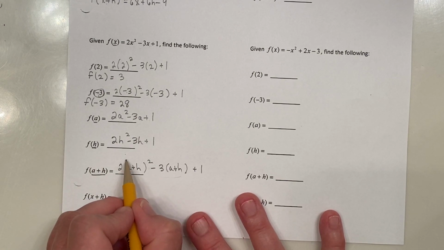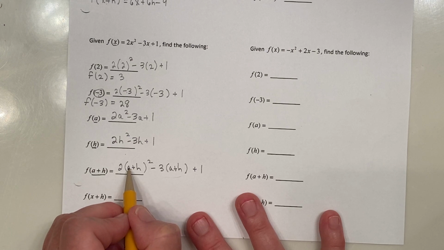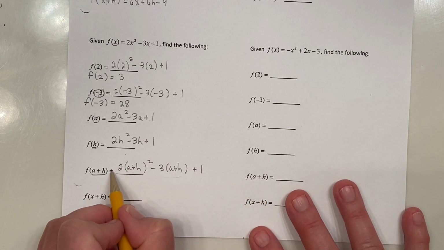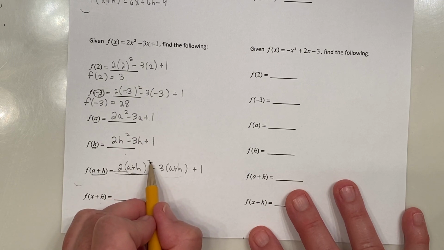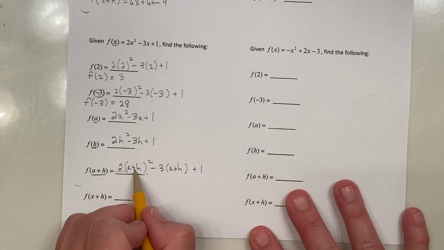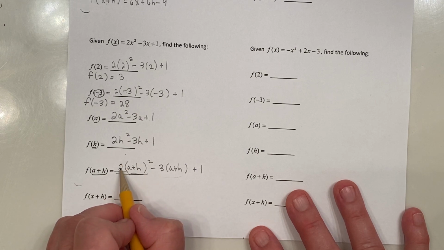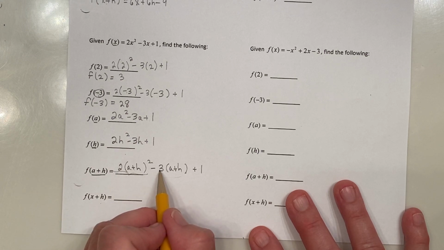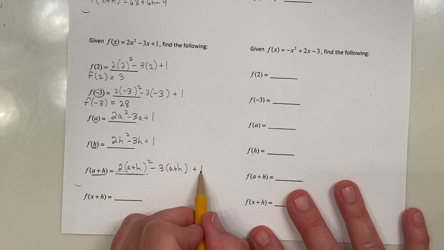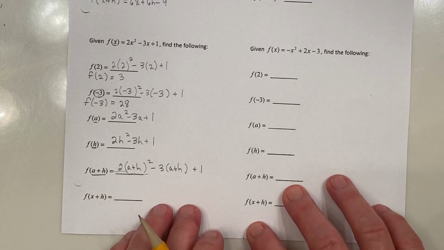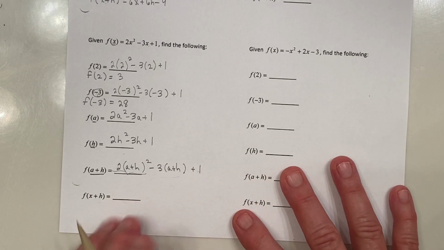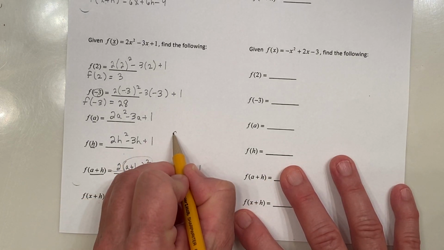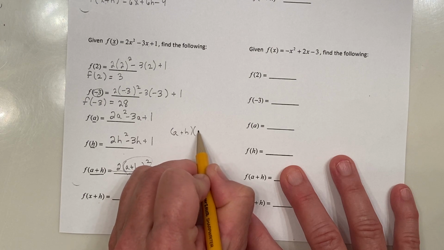All right, so let's take a look at what's going on here. In order for me to simplify this, I'm going to focus my attention on this first term here. Following the order of operations, I've got to do the power first. I have to square this binomial, and then once I get that answer, multiply everything in that answer by 2. Then I'll come back and distribute this 3 and add the 1 and see if anything else collects or cleans up. So I'm going to go off to the side somewhere, and I want to calculate this first. What is a plus h times itself?